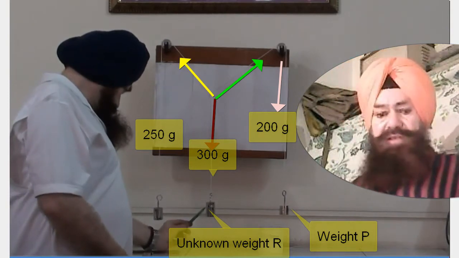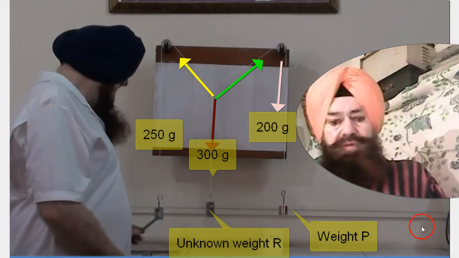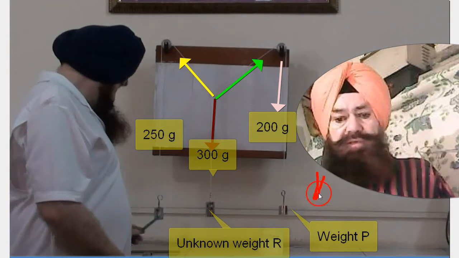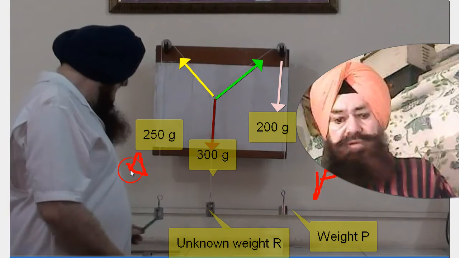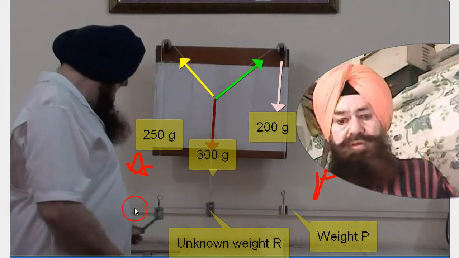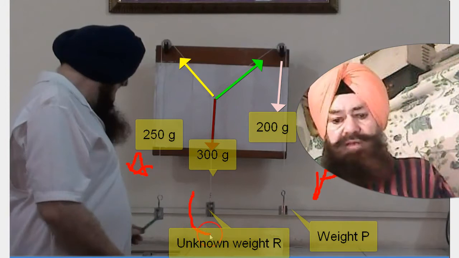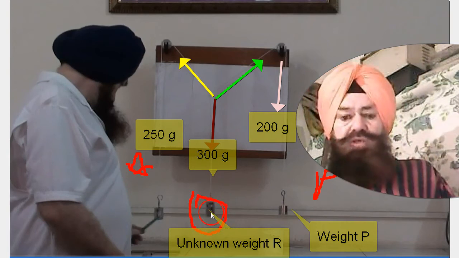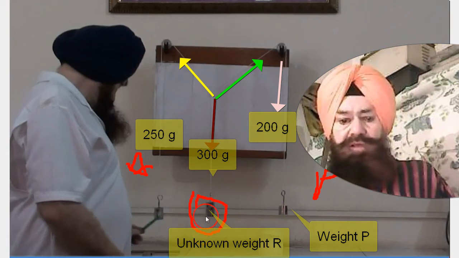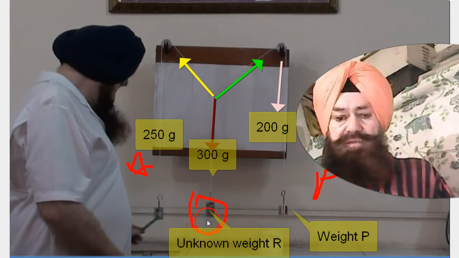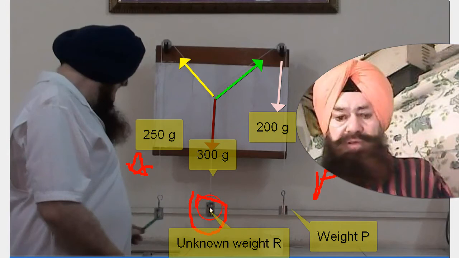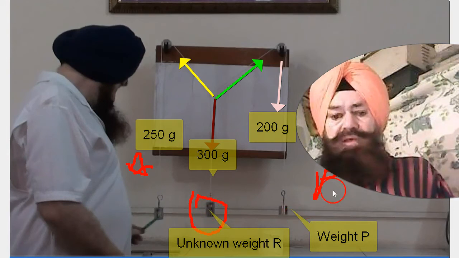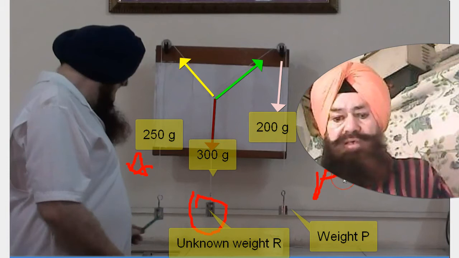So note down the weights. This is weight P, this is weight Q, and this weight is the unknown weight. We don't know this value. Okay, we assume that we don't know it. Otherwise, it is known to us. And you can have an unknown weight here. Okay. So this P is here.